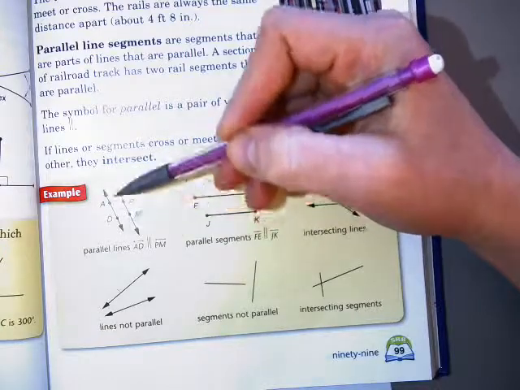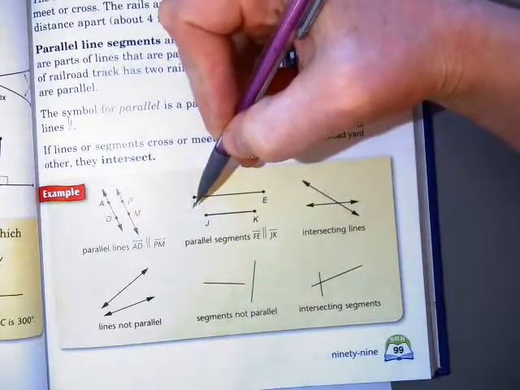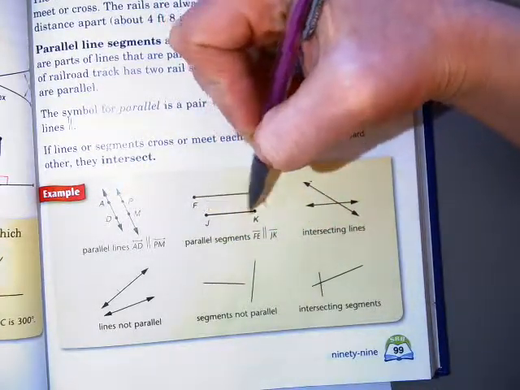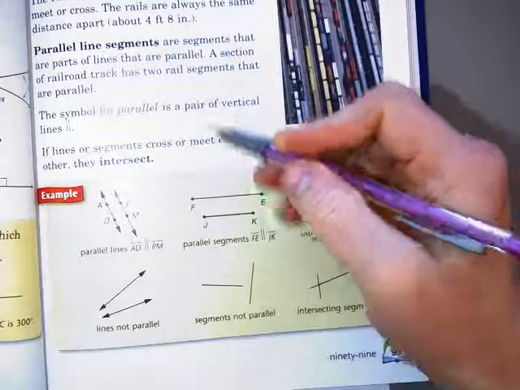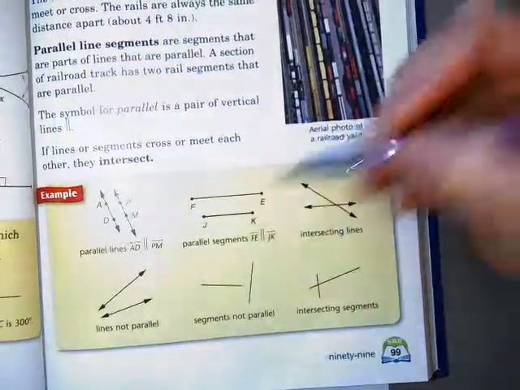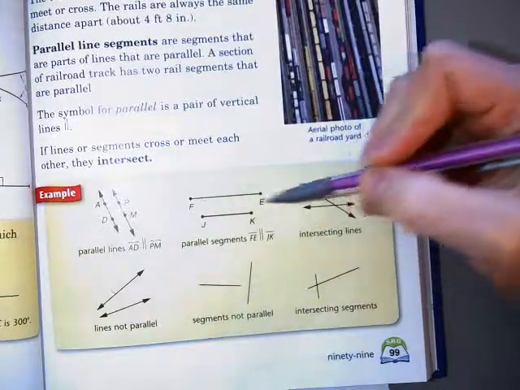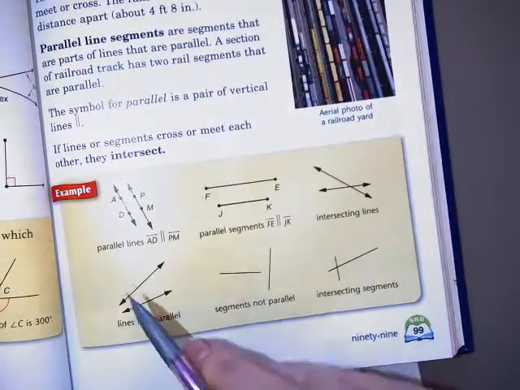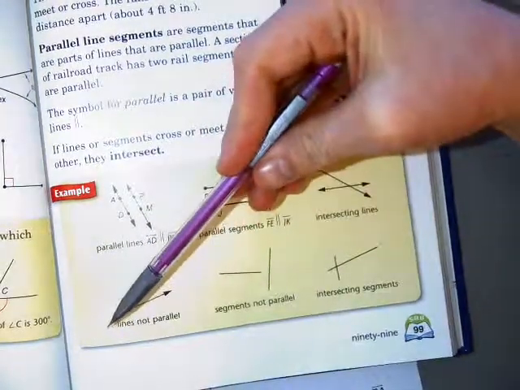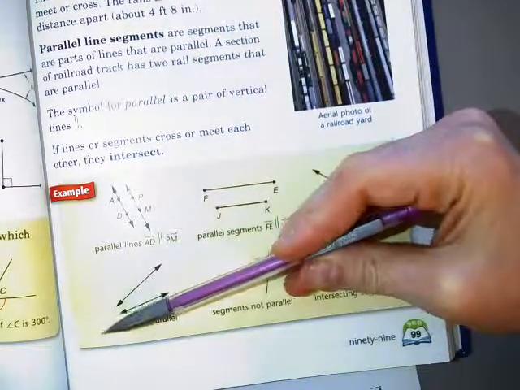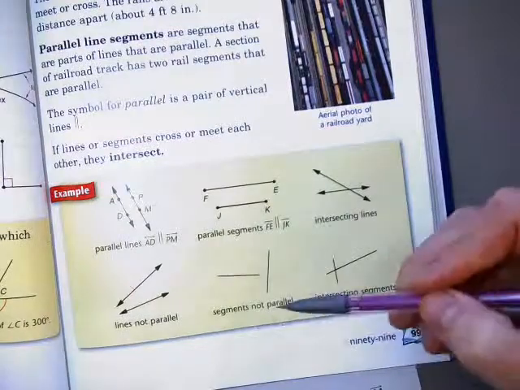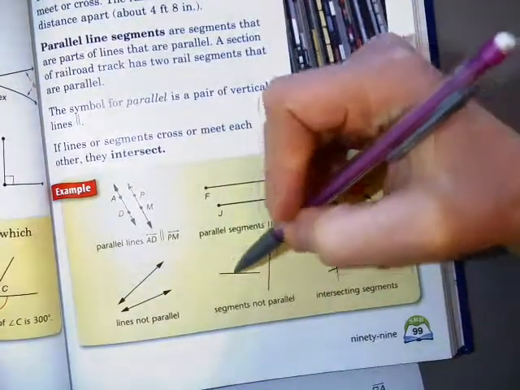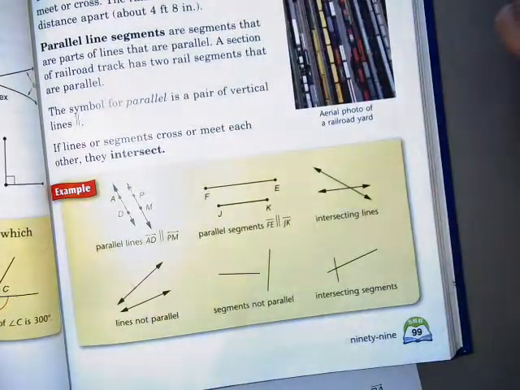They might be beside each other, above and below each other, or vertically beside each other, but the point is they're on the same angle. So, for example, these lines are not parallel because this one tips this way and this one is a little bit flatter. These line segments are not parallel because one is going this way and another is going this way.